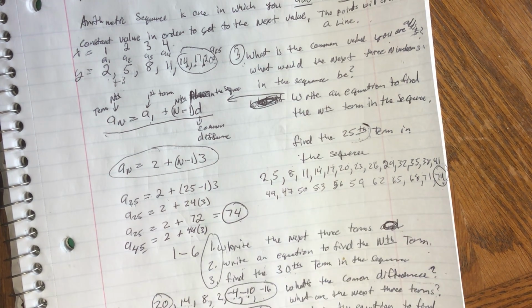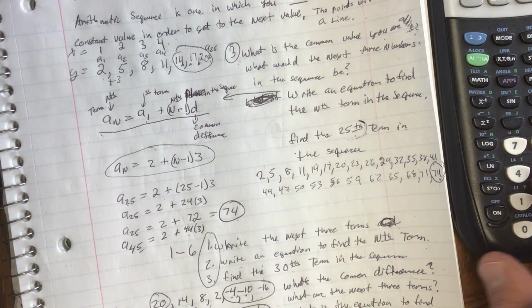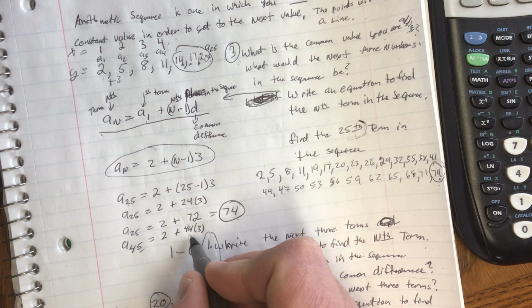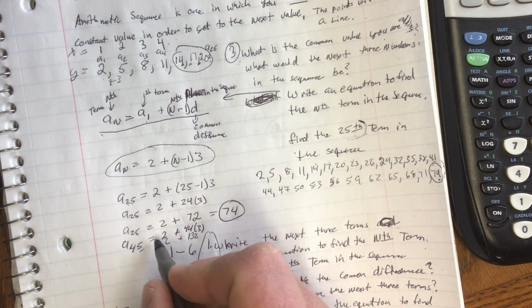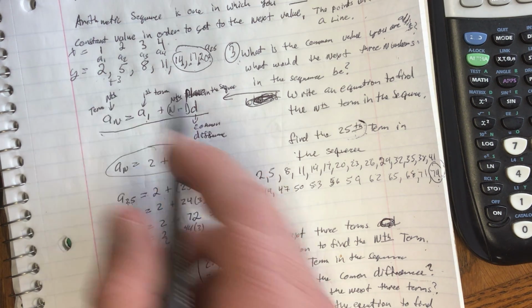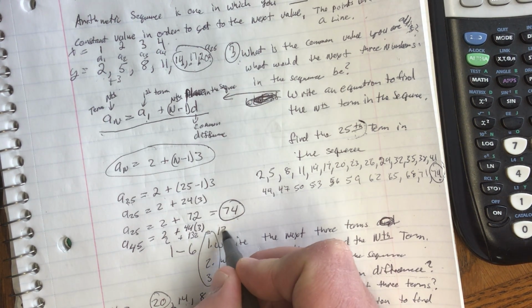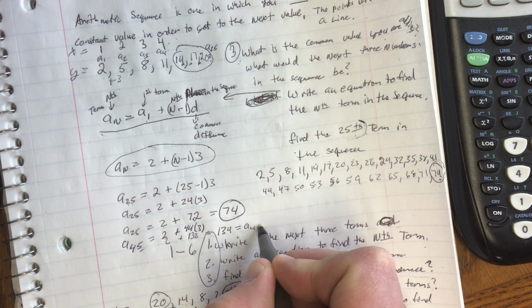And I can just do that on a calculator. I'm going to go 44 times 3. That's 132. And then I'm going to add 2, which is the first term. The first term doesn't ever change. And I end up with 134. That is the 45th term.